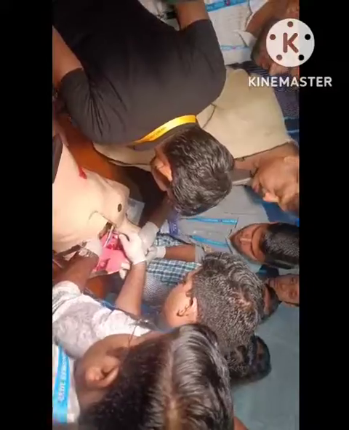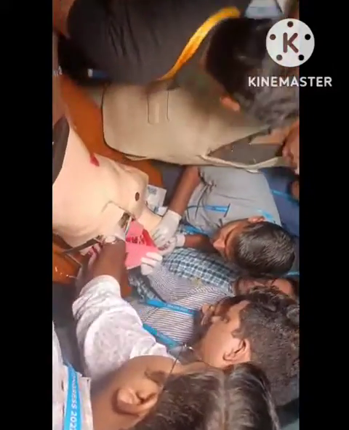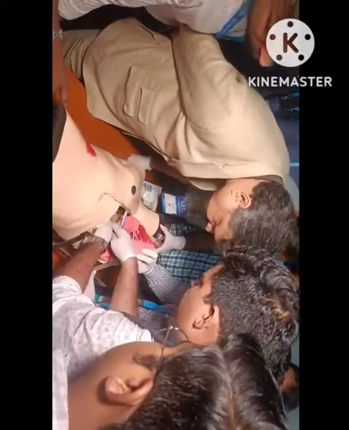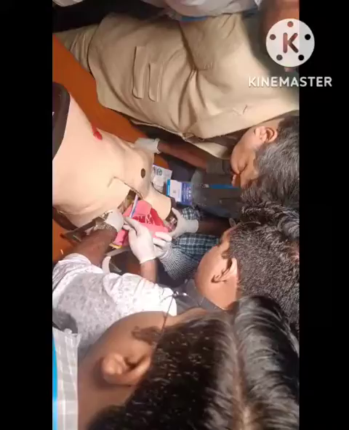Yeah. See. So that's what happens in a real scenario also. So where is the bleed? Expose the heart. Where was the wound? So this is the reason why he is having tamponade. Can you see the bleed?